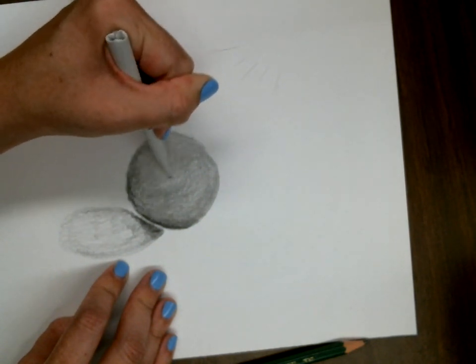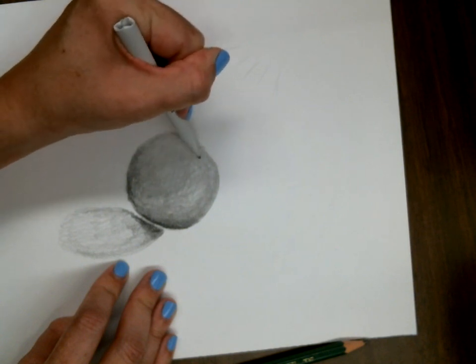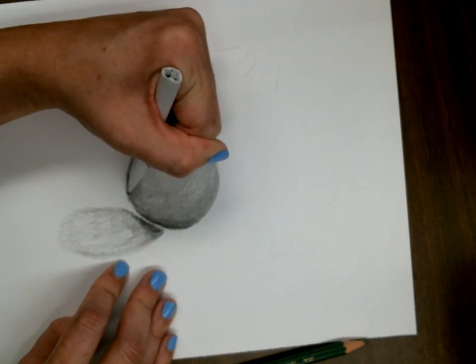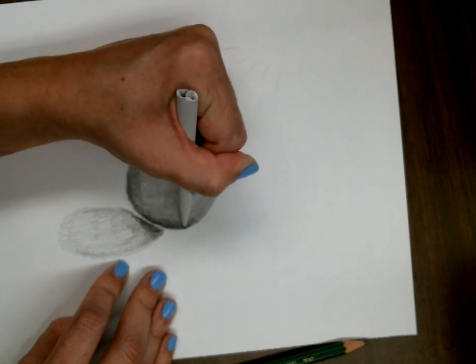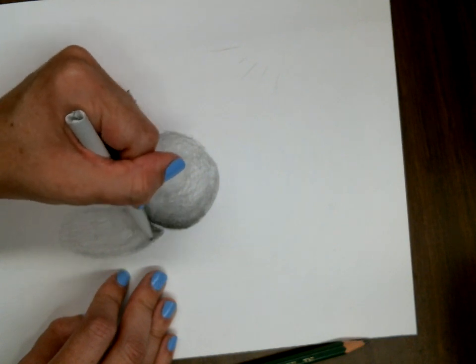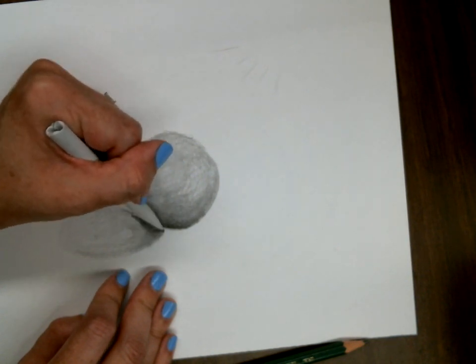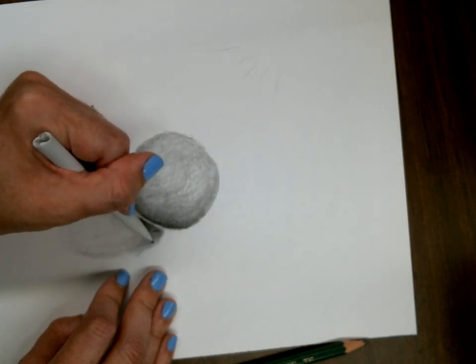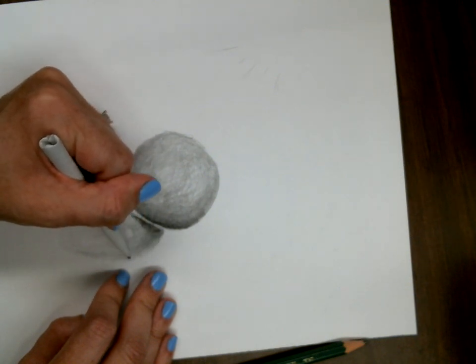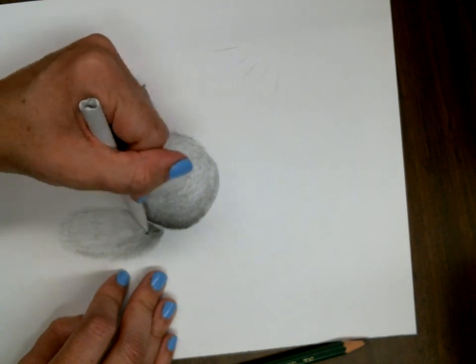Now I haven't really given myself much of a highlight, so I'm definitely going to go back in there for that. I've really been focusing on blocking things in, but I can always erase. Same thing with the shadow. And with the shadow, I'm just ever so slightly around the edges, going to fade it out even a little bit more. So it looks really, really gradual.